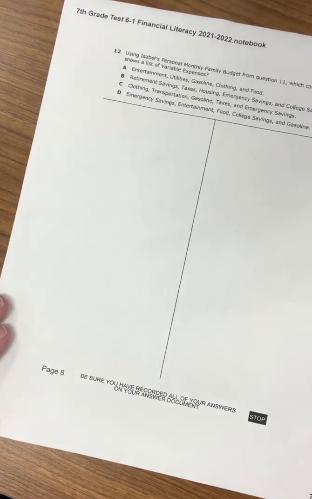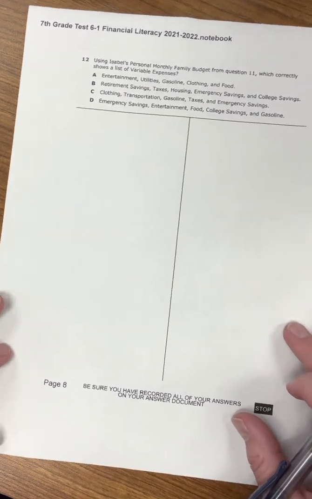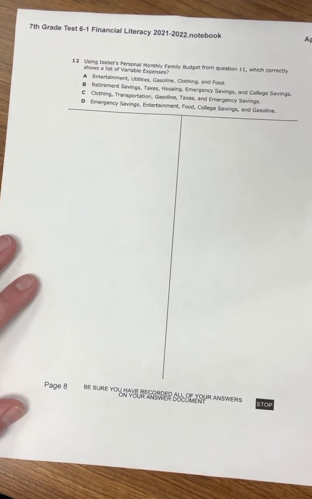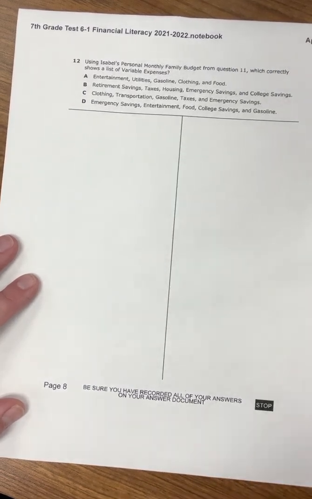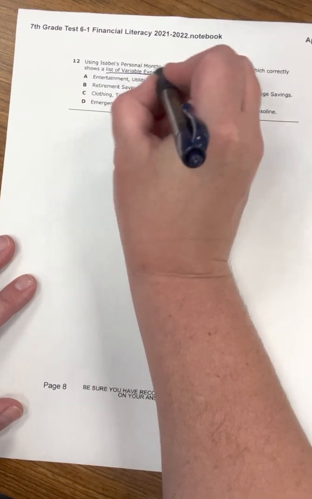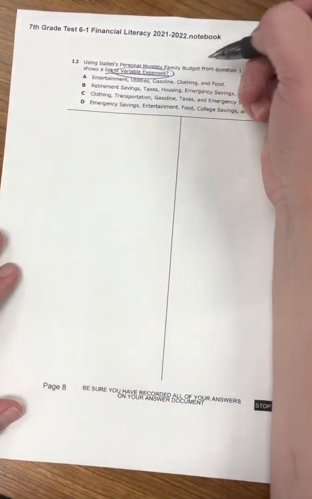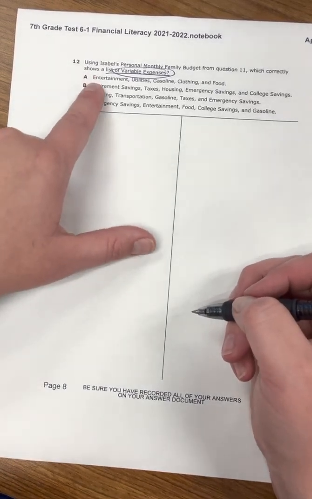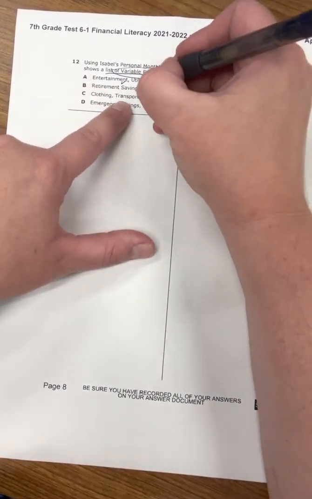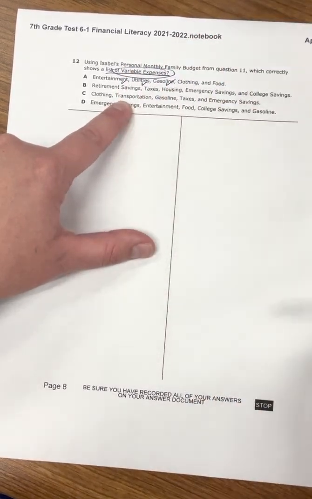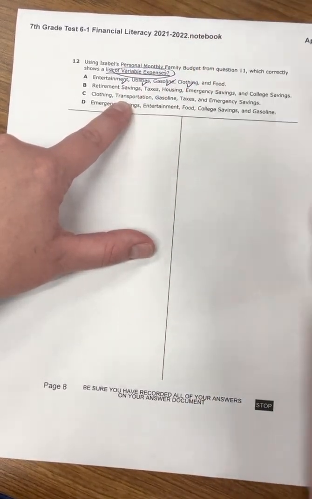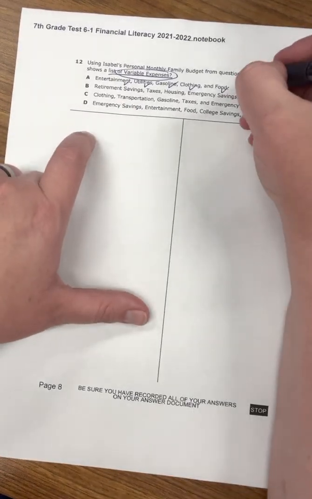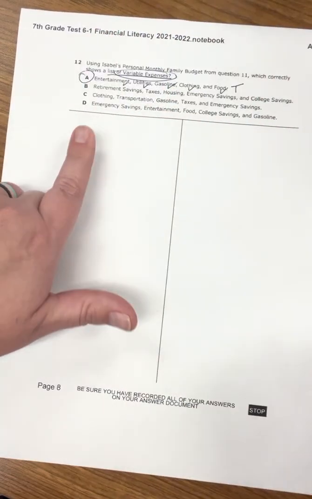All right, last question, number 12. Using Isabel's personal monthly family budget from question 11, which correctly shows a list of variable expenses? Variable expenses, remember, are the ones that vary or change from month to month. Entertainment, yep, that's variable. Utilities, that's variable. Gasoline, that's variable. Clothing, that's variable. And food is also variable. So it is looking like A is our true statement. Those are all variable expenses.